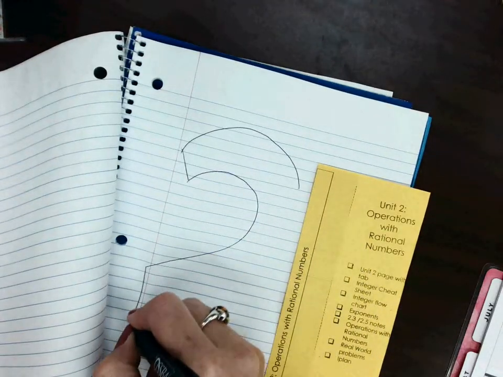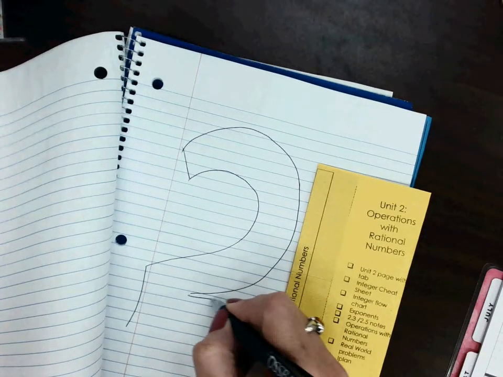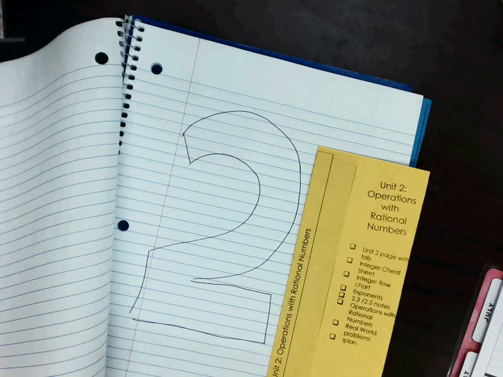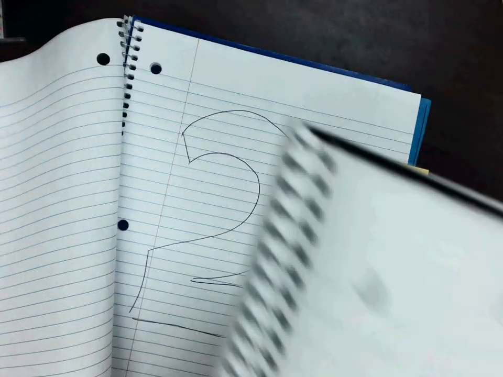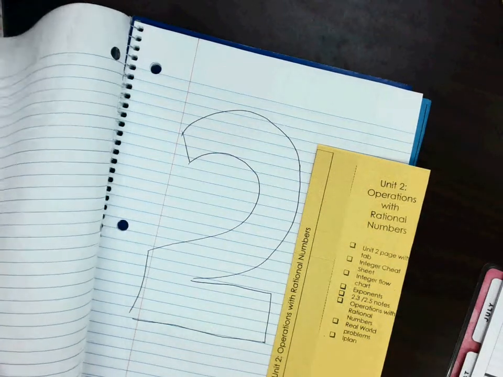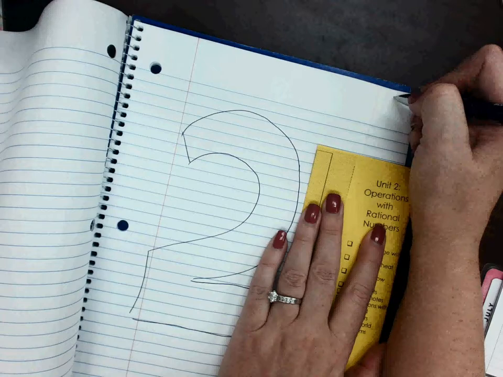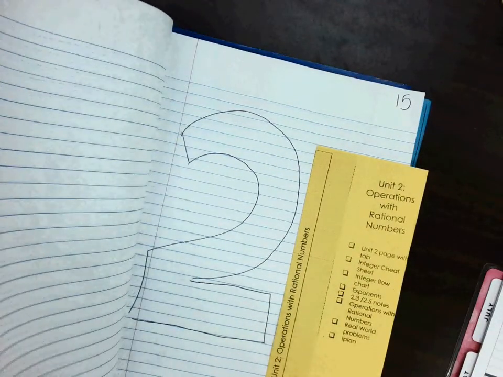Then on the page, you're just going to draw a really big 2. I'm pretty sure this student won't mind me doing their 2 for them. If you want, you can decorate your 2 if you have time. Time is always an issue. I did decorate my 2. Sometimes I think that's fun. It adds a little character, a little creativity to your notebook. This is page 15. Be sure you number page 15.